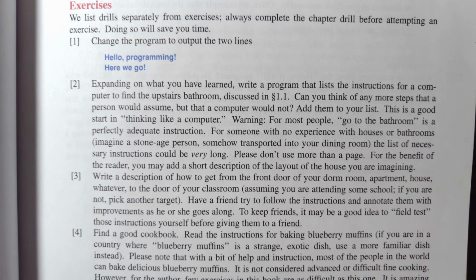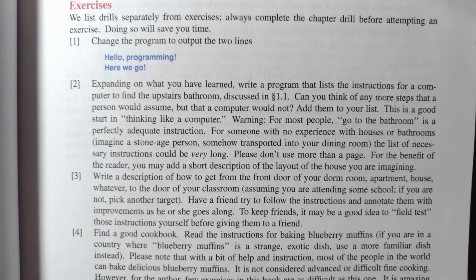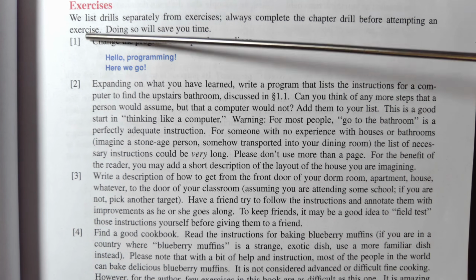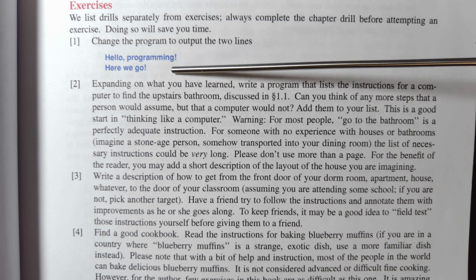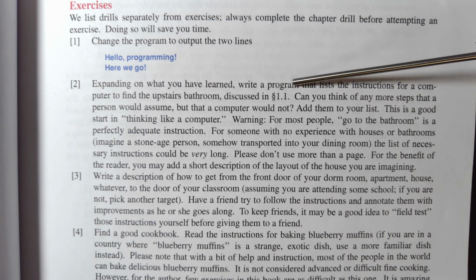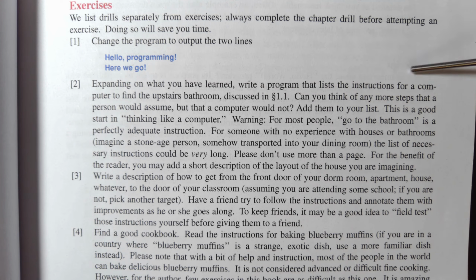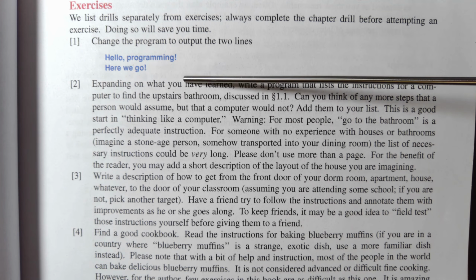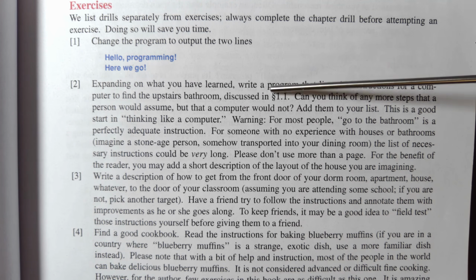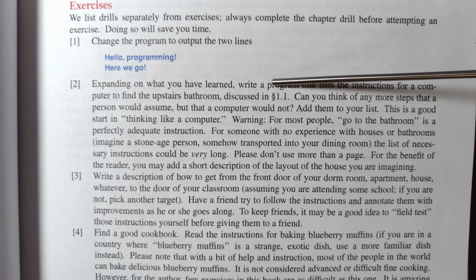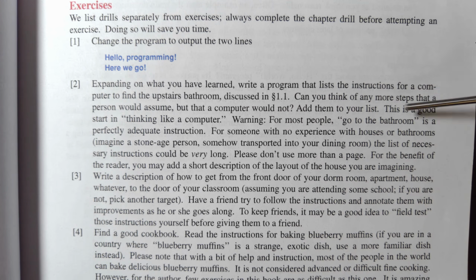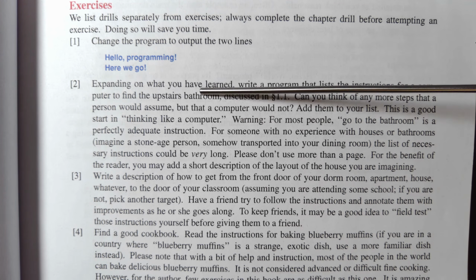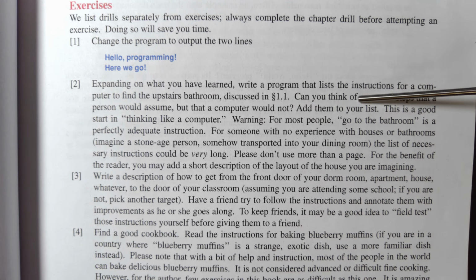Alright, so that finishes exercise 1. Now I'm moving to exercise 2. Expanding on what you have learned, write a program that lists the instructions for a computer to find the upstairs bathroom, discussed in Chapter 1, Section 1. Can you think of any more steps that a person would assume, but that a computer would not? Add them to your list.